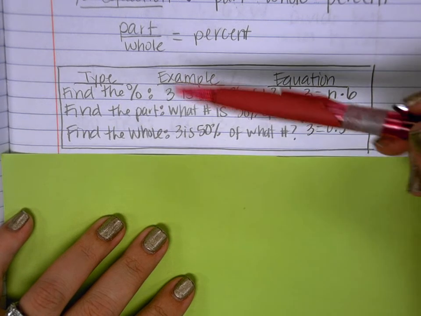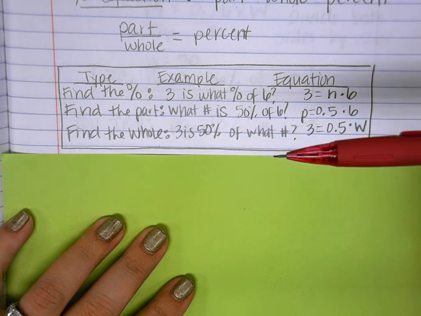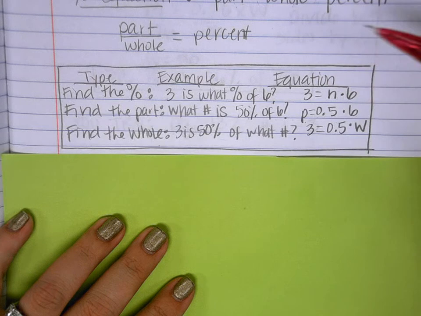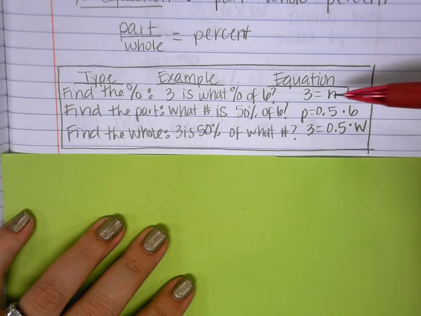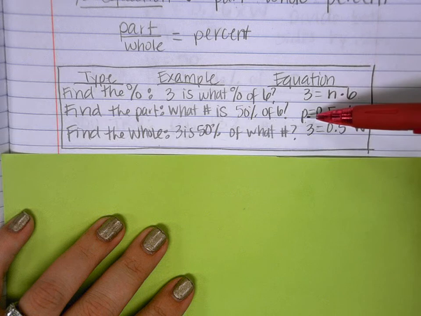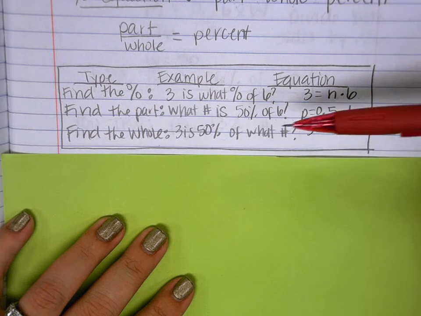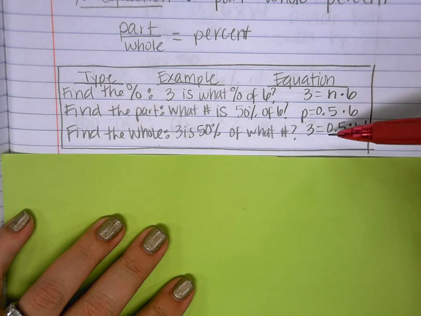Again, we're either finding the percent, finding the part, or finding the whole. That doesn't change. It's just the equation that changes. It gets a lot simpler here. If we are finding the percent, we start with the part, percent times the whole. If we're finding the part, we start with part equals percent times the whole. And if we're finding the whole, then it's still part equals percent times the whole.